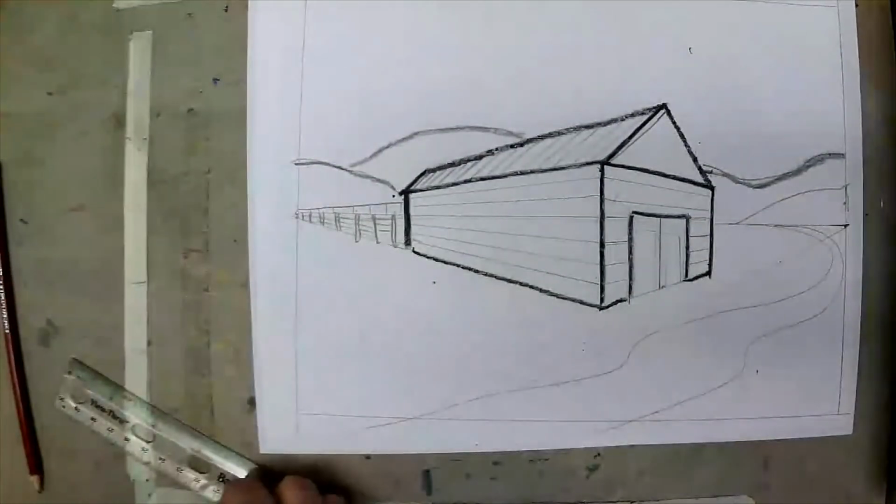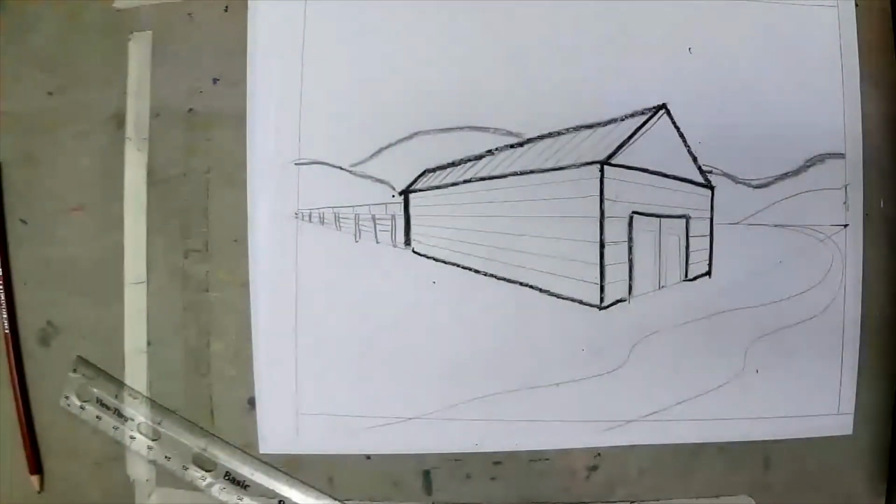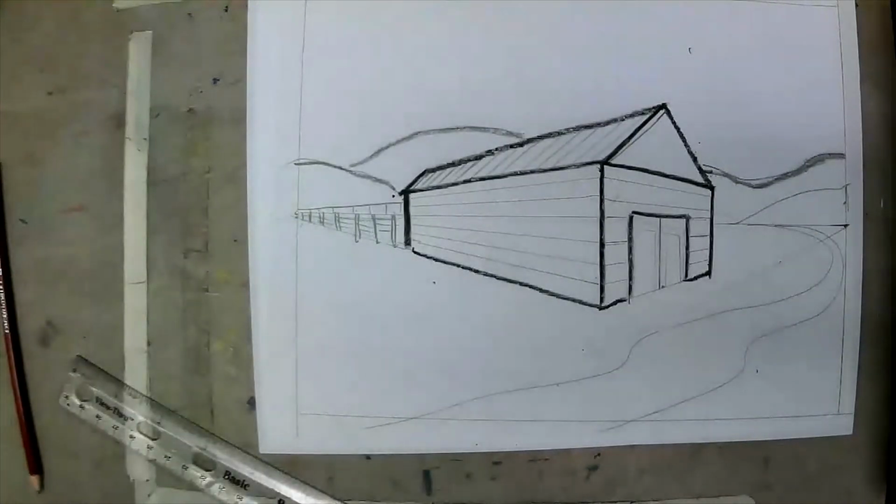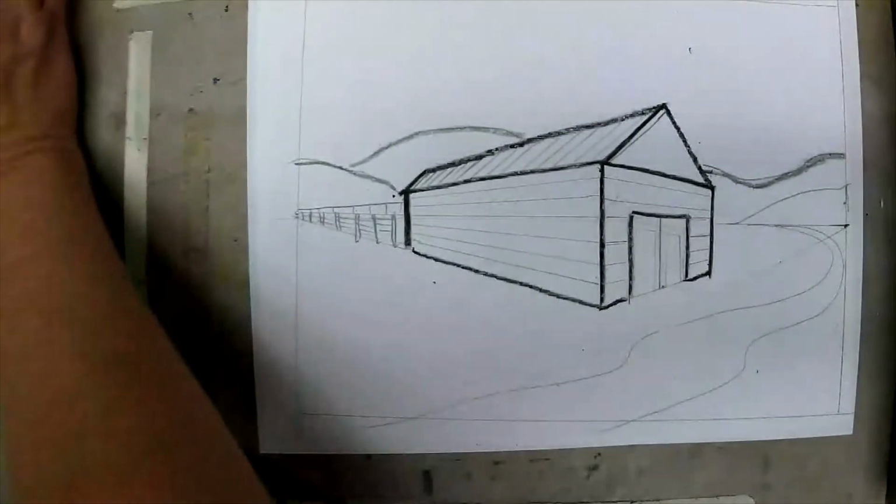But you're going to try to create that vivid red look of a nice red barn. And again, refer back to the picture that I showed you during my intro to see what I'm talking about.